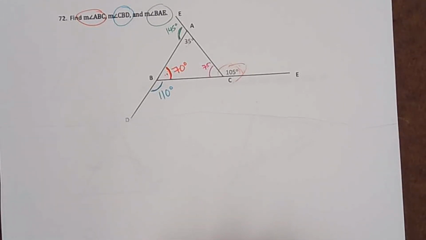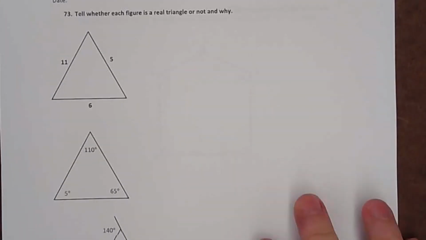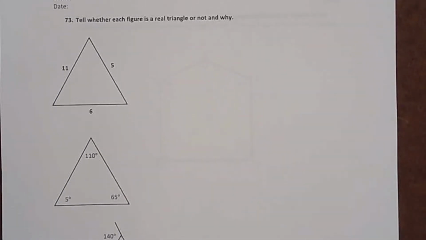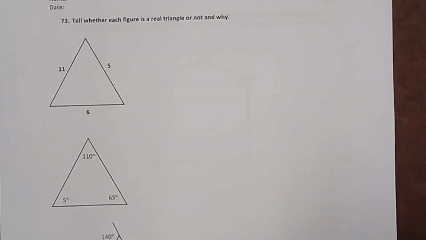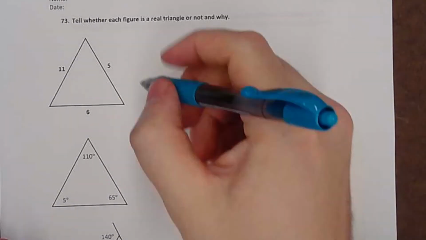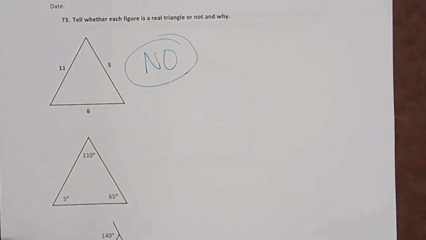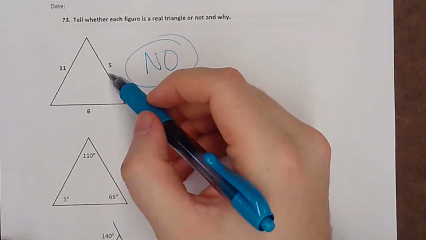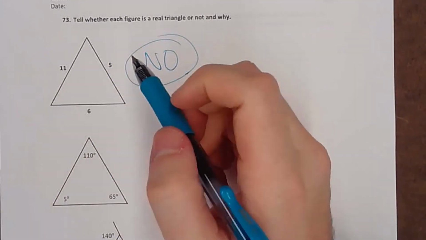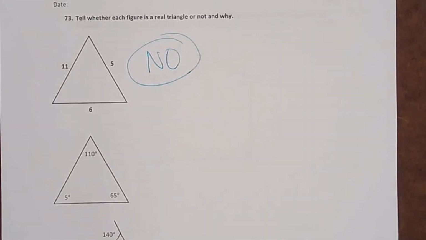Questions about 72? Okay, moving on. 73. We're going to do a lightning round. Here we go. Real triangle or not? No. Why, Angel? 5 and 6 aren't greater than 11. The two sides have to be bigger than the third side, right? 5 and 6 equal 11, but they're not bigger. And that's what they have to be.